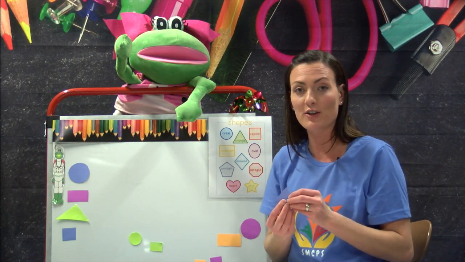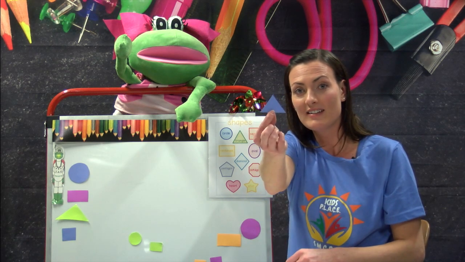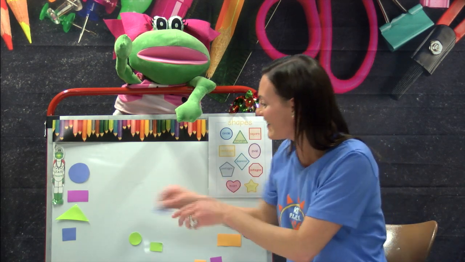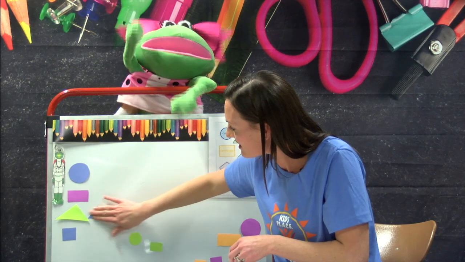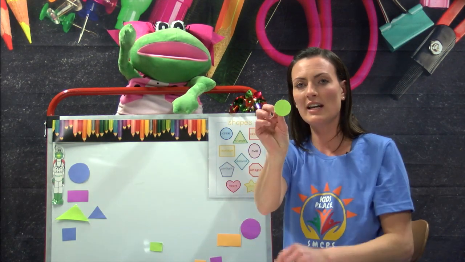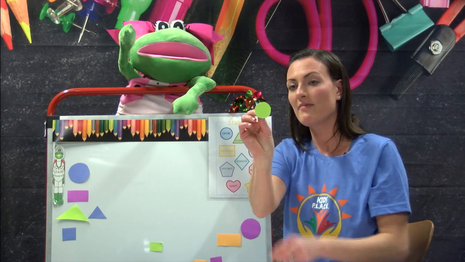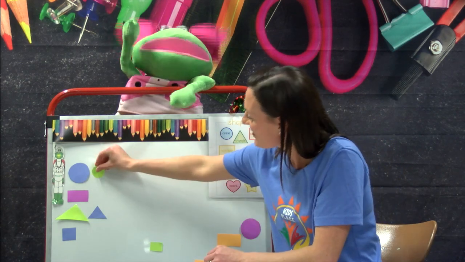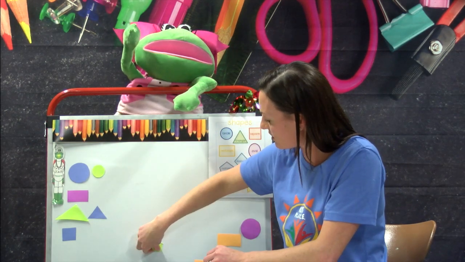Okay, I'm going to hold them up and I want you to shout out what the shape is, boys and girls. Okay, here's this one. Yep, it's a triangle. I'm going to put it right here in this line. All right, here's the next one. Curvy lines that just don't stop. It's a circle.